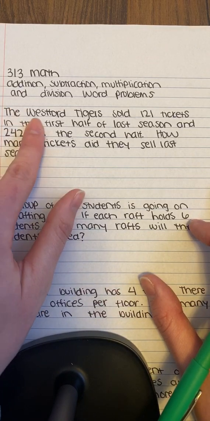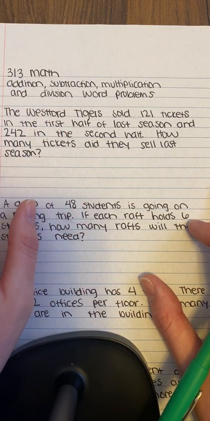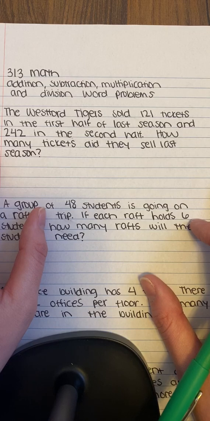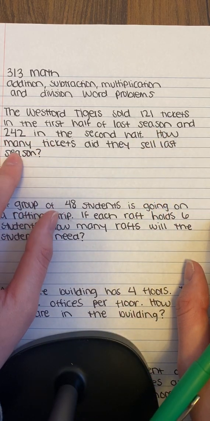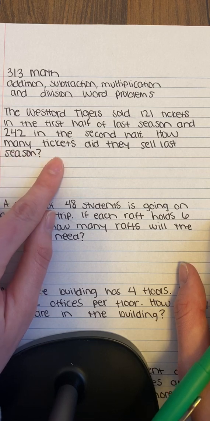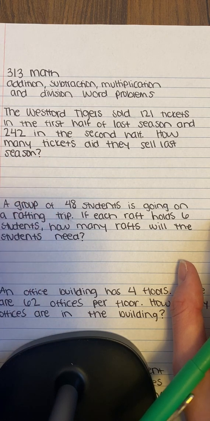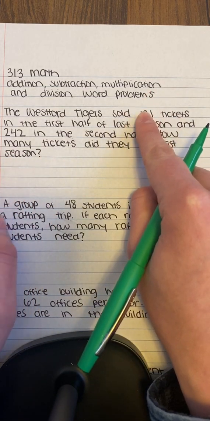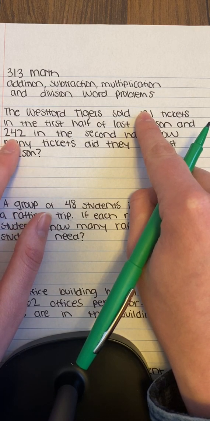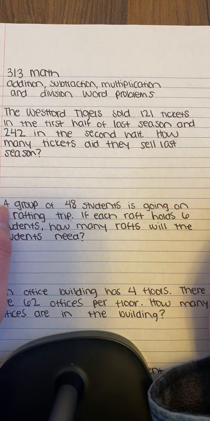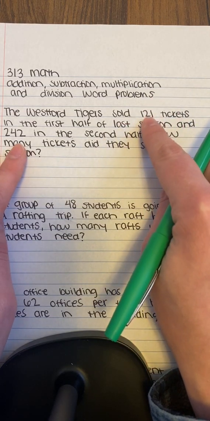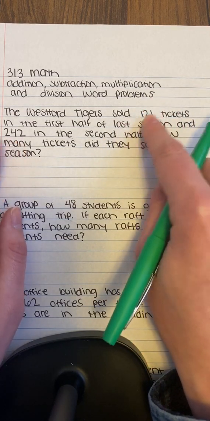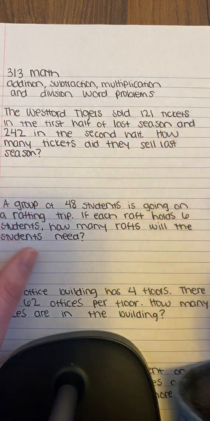We have the Westford Tigers sold 121 tickets in the first half of last season and 242 in the second half. How many tickets did they sell last season? So we have how many they sold the first half, how many they sold the second half. We want to know the total. So when trying to figure out the total here, we're going to be using addition because we have one part and the second part. Now we want to add them together.